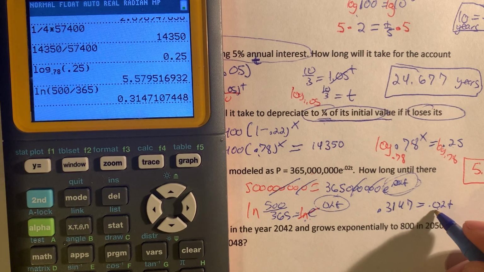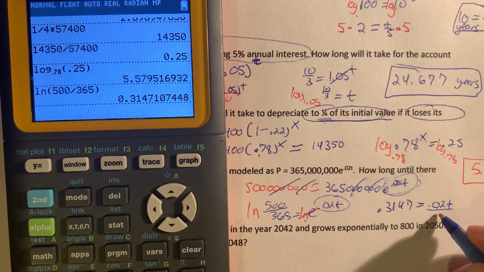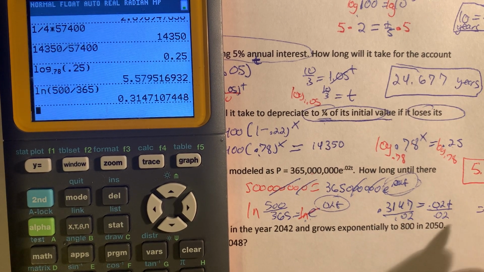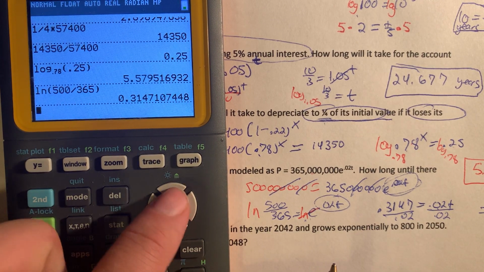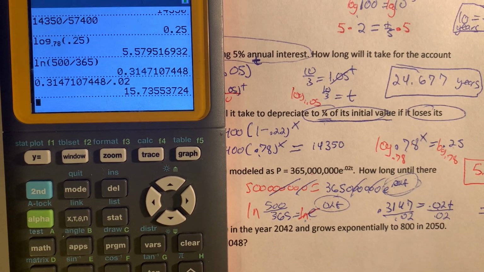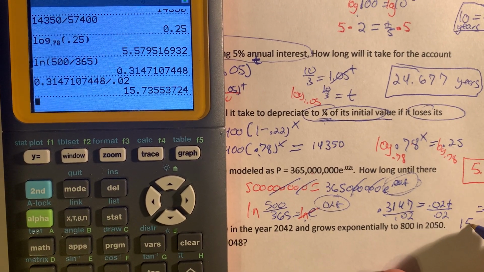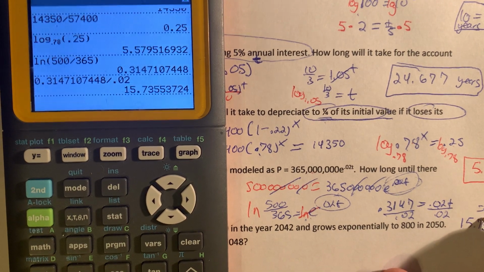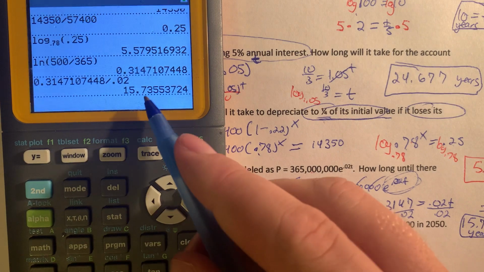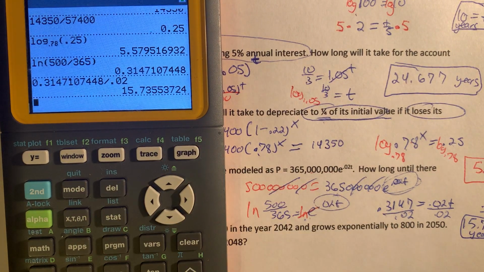And now we need to divide by 0.02. Divide by 0.02, divide by 0.02. T equals, I'm going to take this answer and divide it by 0.02. I want to use that exact answer so I don't mess up my rounding. 15.736. We're going to round to 3 decimal places. 735, but the next number that comes after it is a 5.